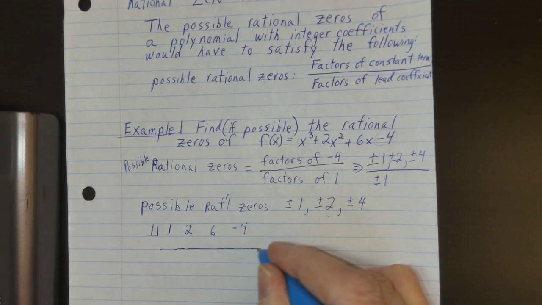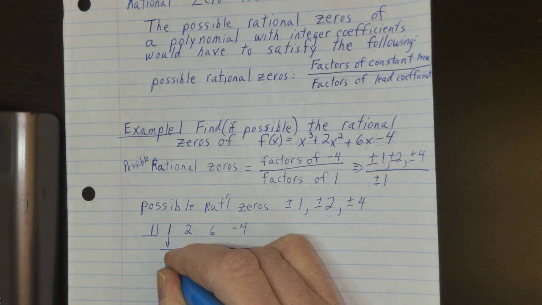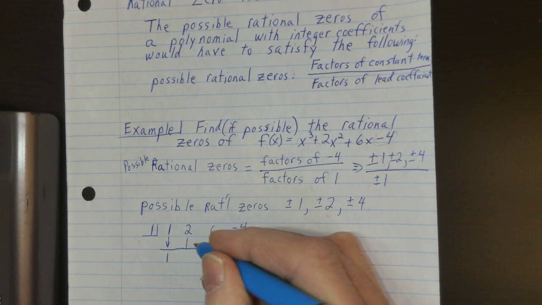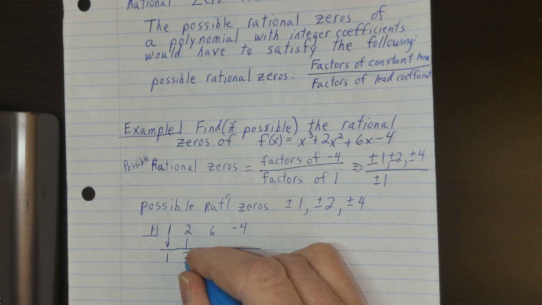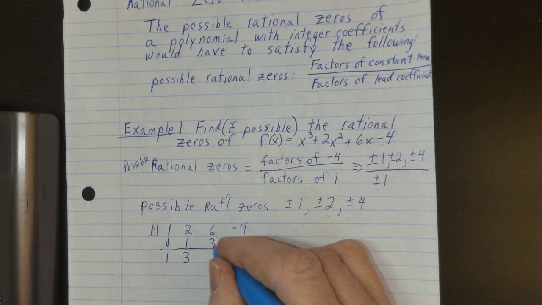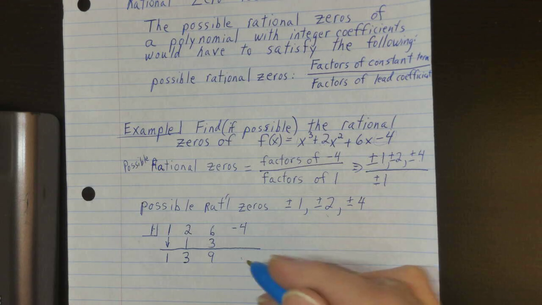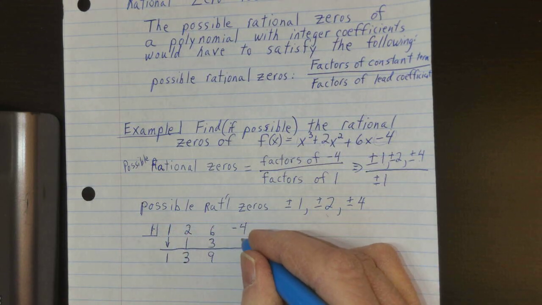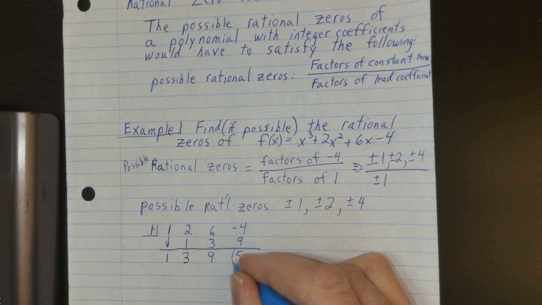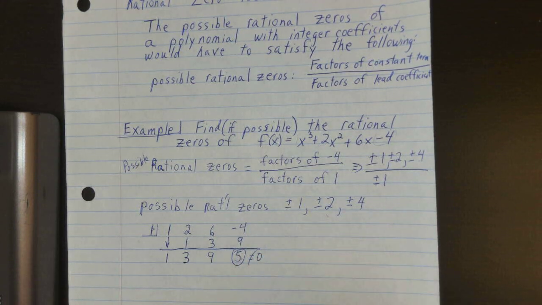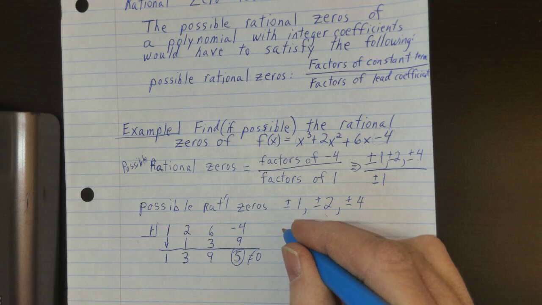Okay. I'm going to use synthetic substitution to do that. 1 times 1 is 1. 2 plus 1 is 3. 1 times 3 is 3. 6 plus 3 is 9. 1 times 9 is 9. -4 and 9 is 5, which is not equal to 0. So 1 is not a 0.